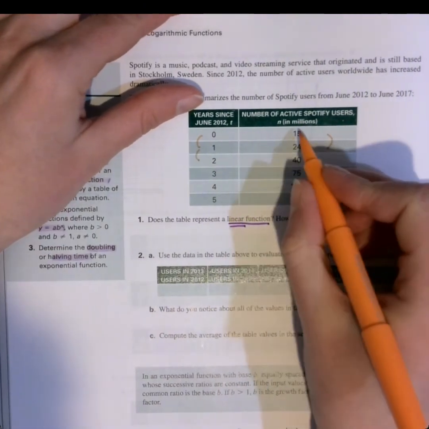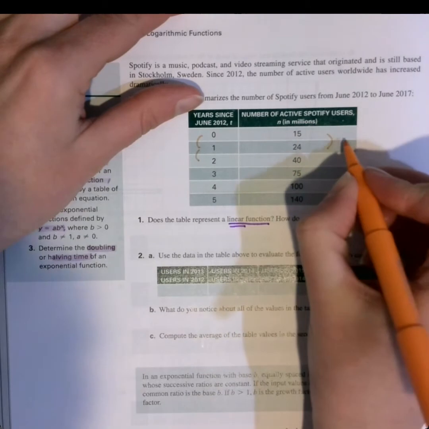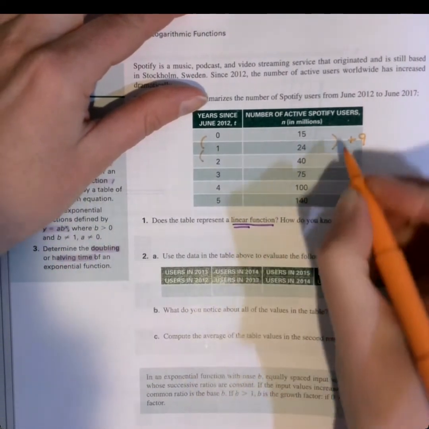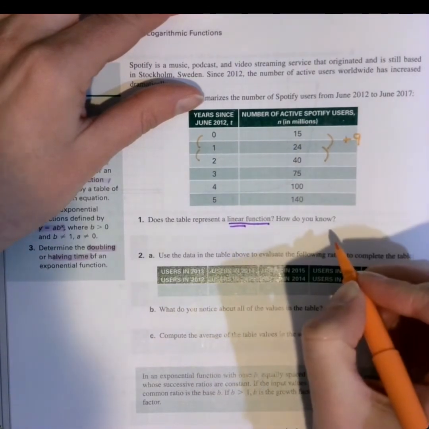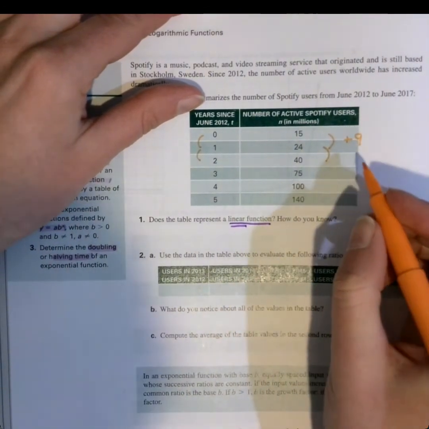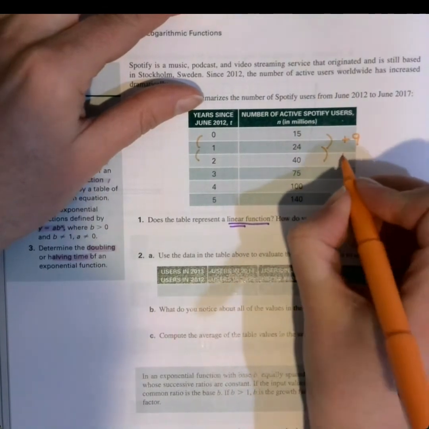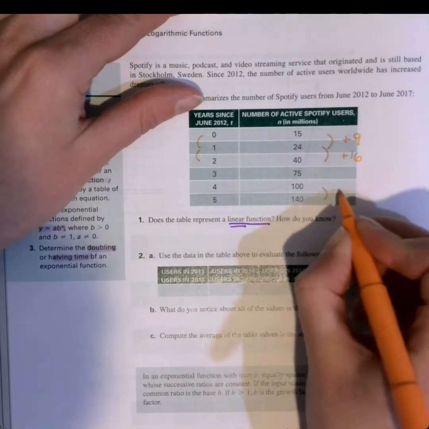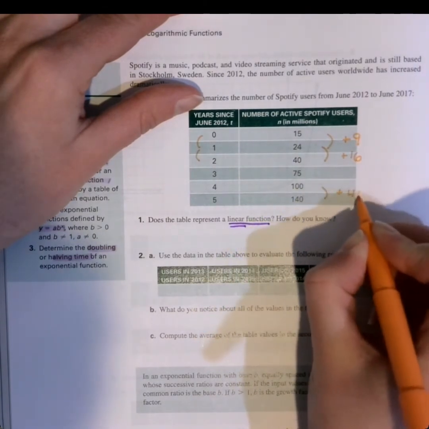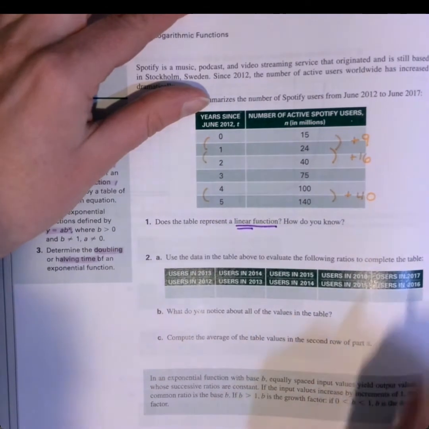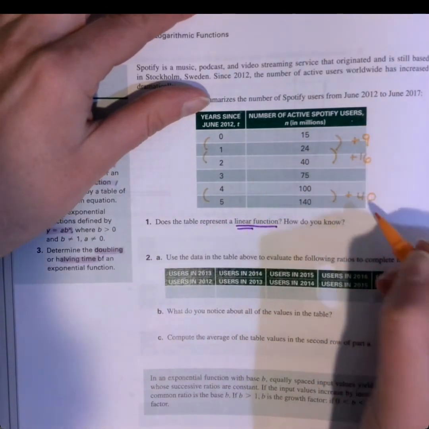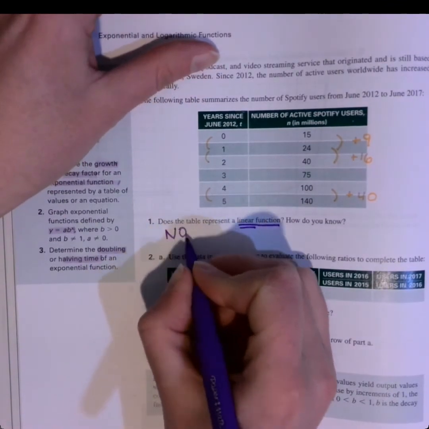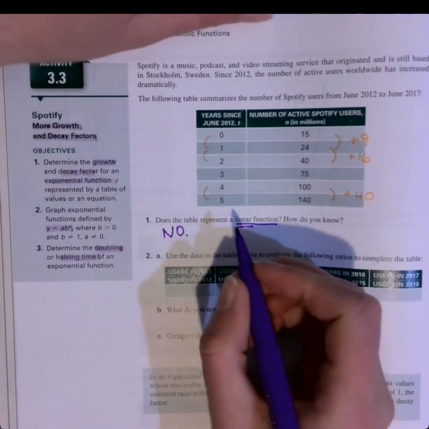So the amount of increase between 15 and 24 is 9. That's an increase of 9. Then the amount of increase between 24 and 40, that's an increase of 16. So already we're saying that's not the same. And if we continue looking down here, the increase between 100 and 140 is 40, again with consecutive inputs. And so we can see that we do not have consistent slopes. So this is going to be no, because the slope is not constant.